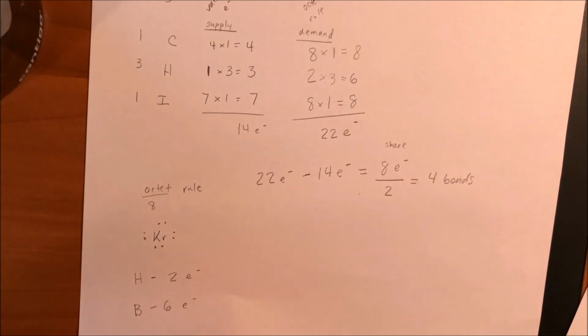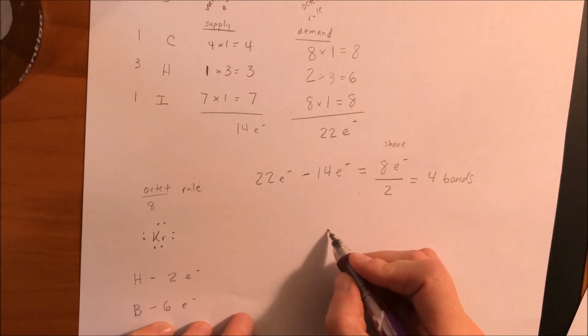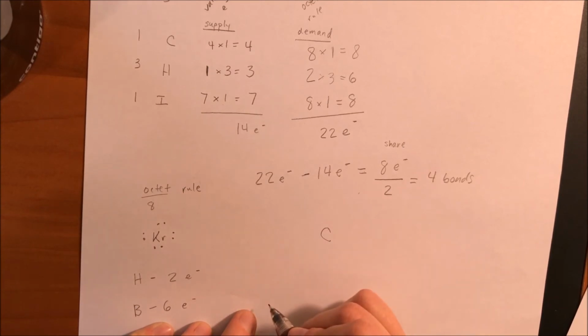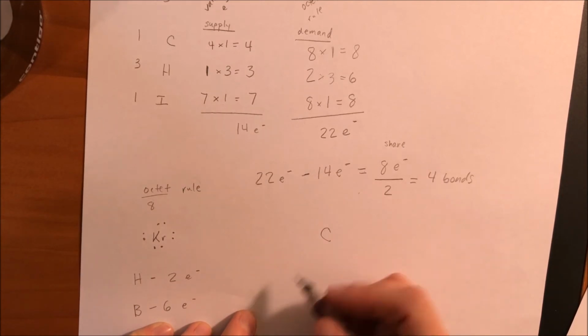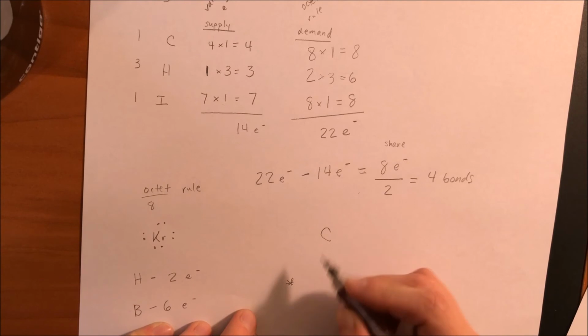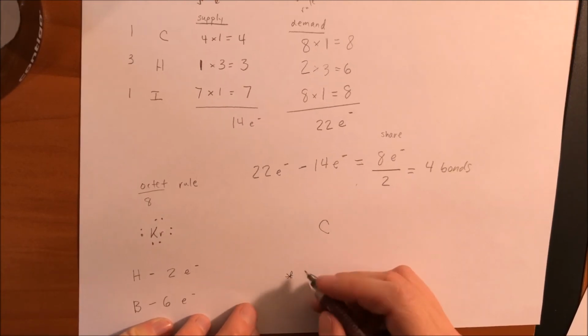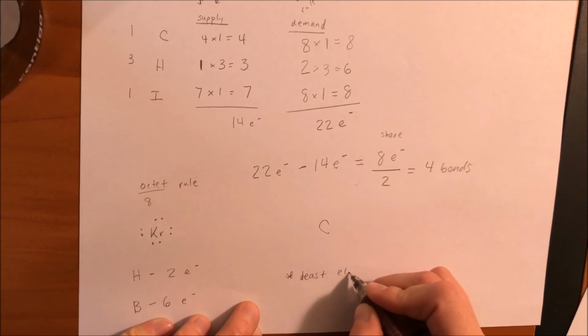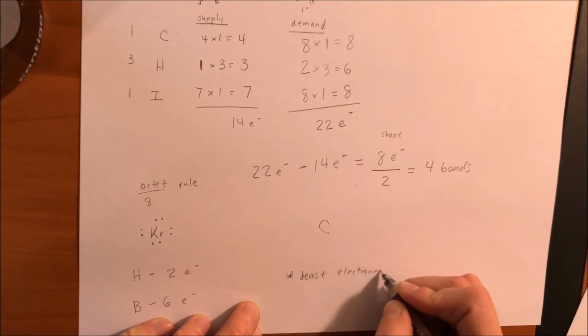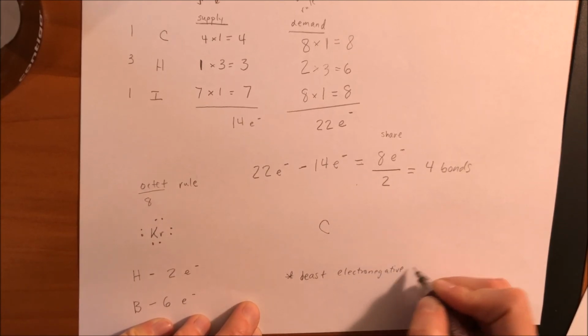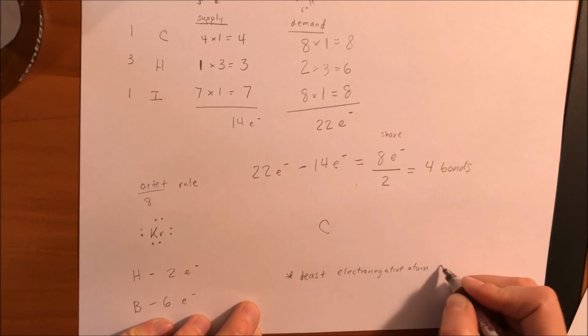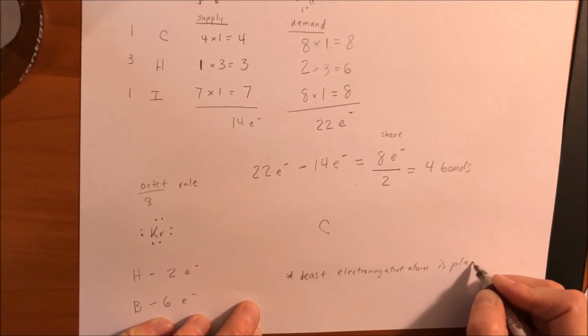Now, a couple of key suggestions that will help you as you set up your Lewis structures. One, whenever you're working with carbon, it normally goes in the center. Otherwise, our typical rule is that the least electronegative atom is placed in the center.